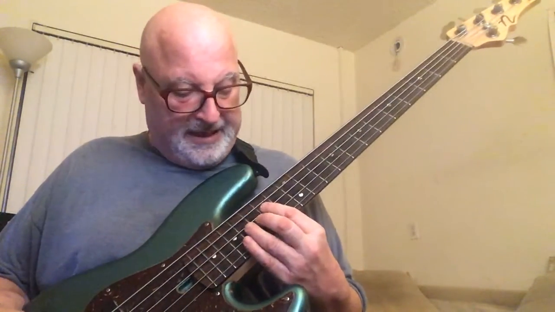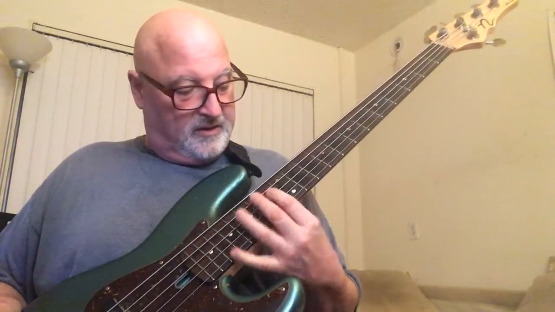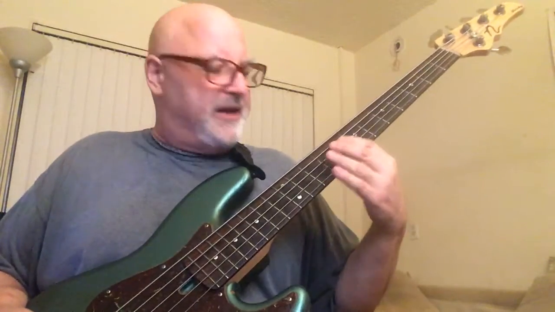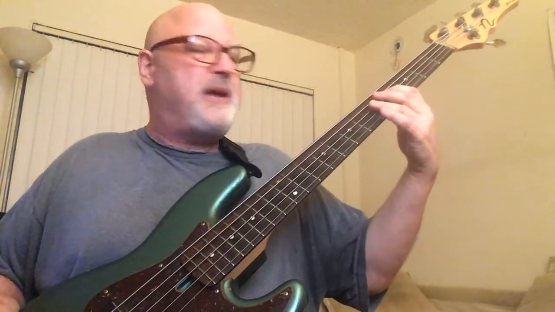Going back down, B flat diminished, A flat diminished, G diminished, F diminished, E diminished, D diminished, C sharp diminished, back to B diminished.